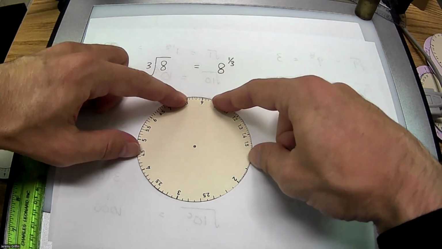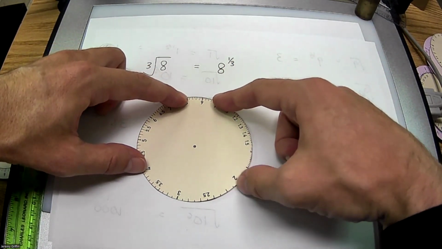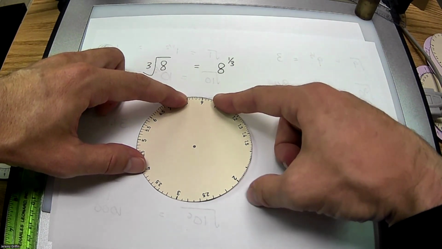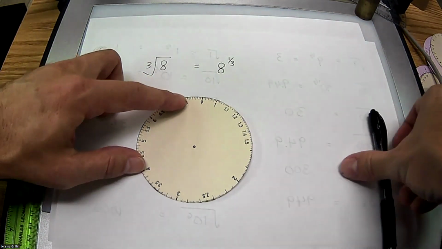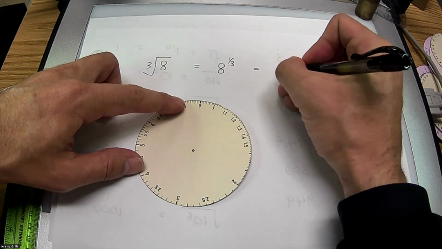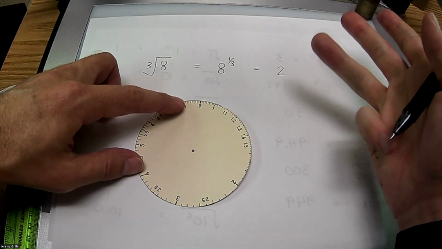It's probably about, I'm going to estimate with my thumb. Is that probably right about here? What does that say? 2. Hey, is that true? Is that what this is? I think that's true, because 2 times 2 times 2 brings you back to 8.